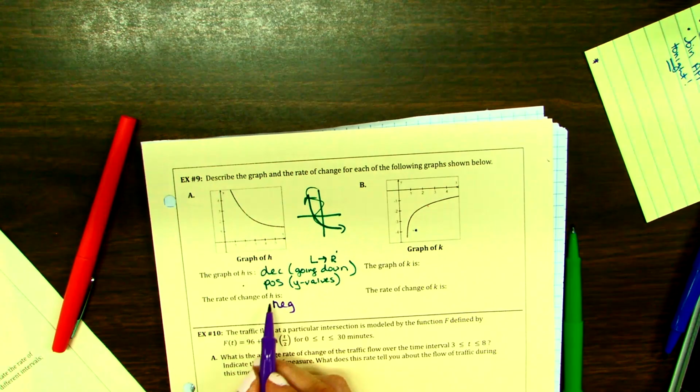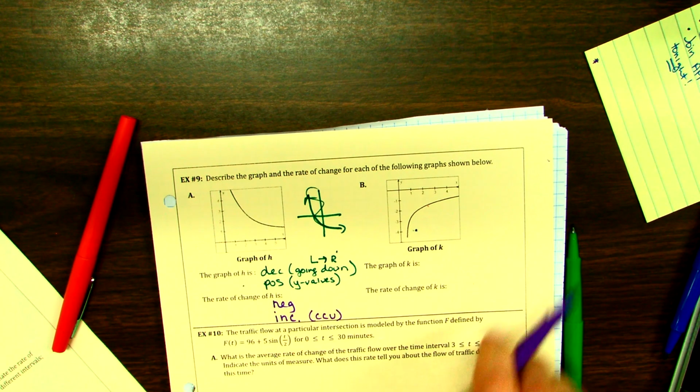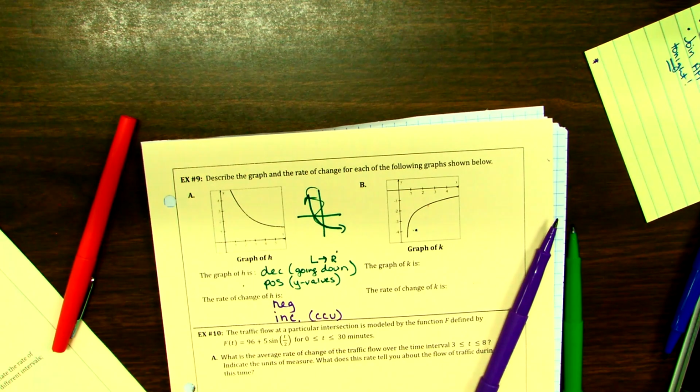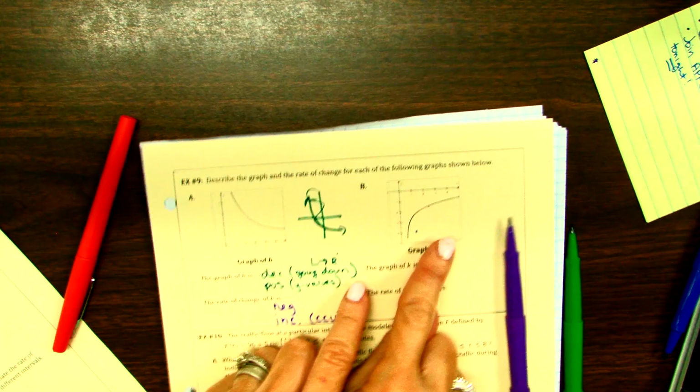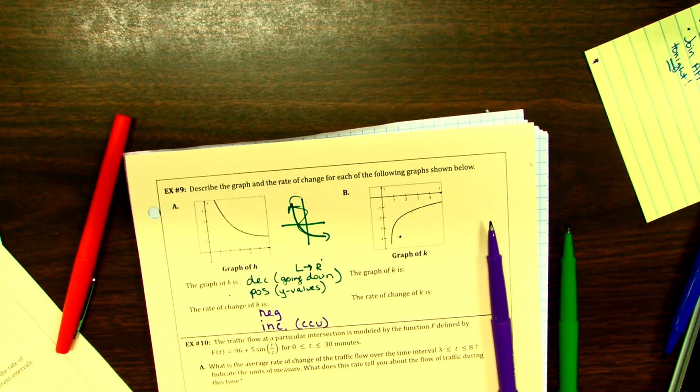Is the rate of change increasing or decreasing? Increasing, right? Because it's concave up. Still part of a bowl that's opened up. The bowl just broke, so we're missing that piece. But it is concave up. Okay? Concave up. This is the one a lot of people got confused on. They're like, I got it. It's clicking. So be careful.